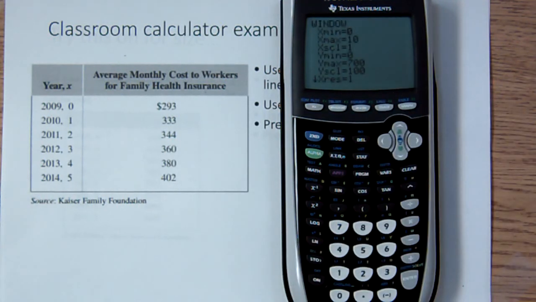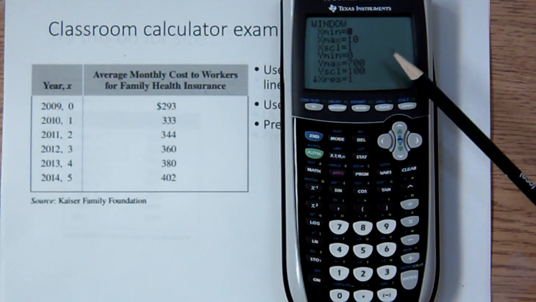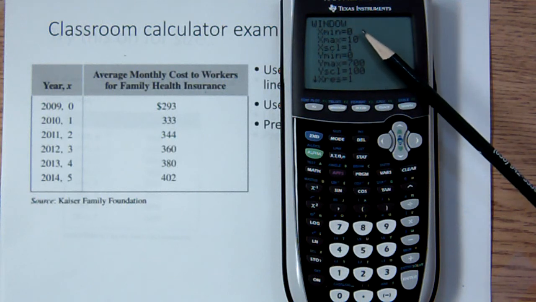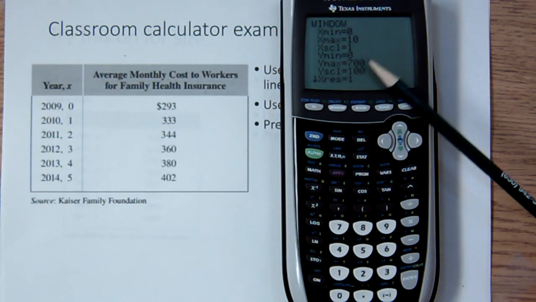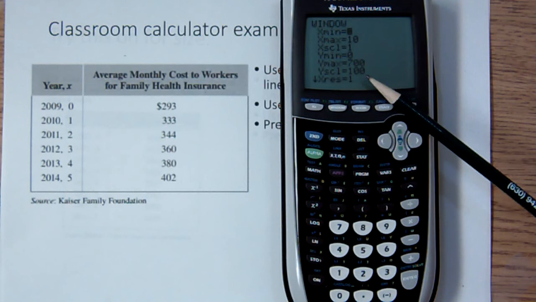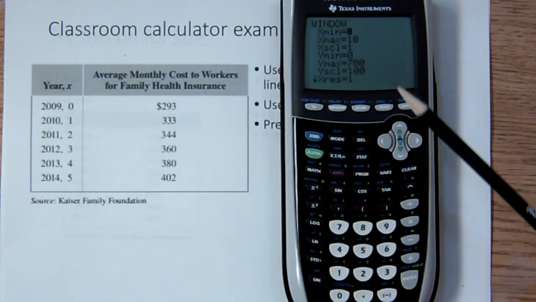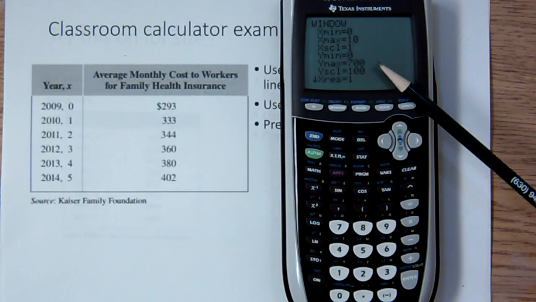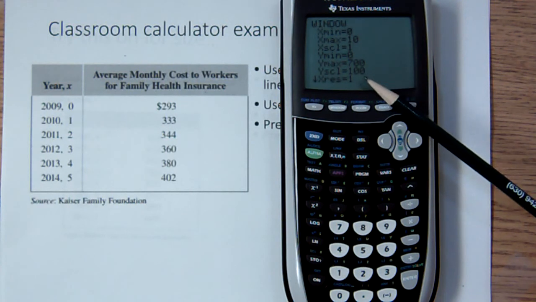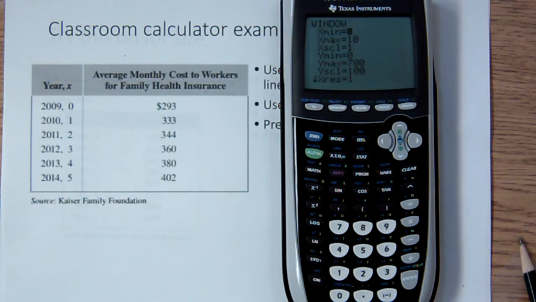Now, because I have the X values going in single digits and the Y values are hundreds, I do have to make sure that this fits in the window for the calculations. I'm going to have X running from 0, in this case, to 10, and the scaling factor will be 1. The Y's I'm going to have growing by 100 because those are hundreds of dollars, and I took it up to 700. So the scaling factor is 100. That's what each tick mark will represent.